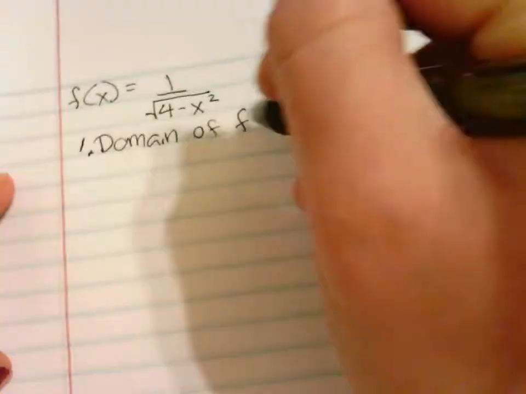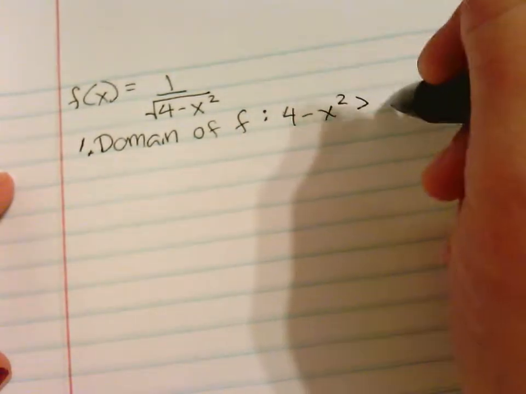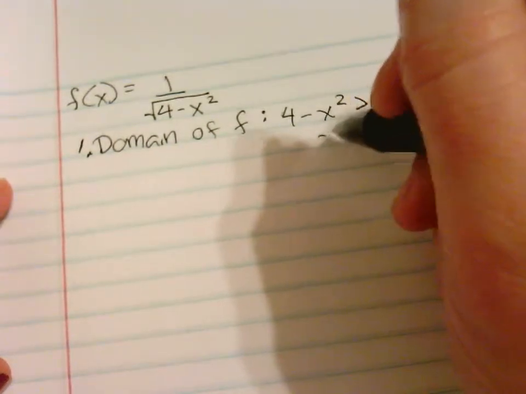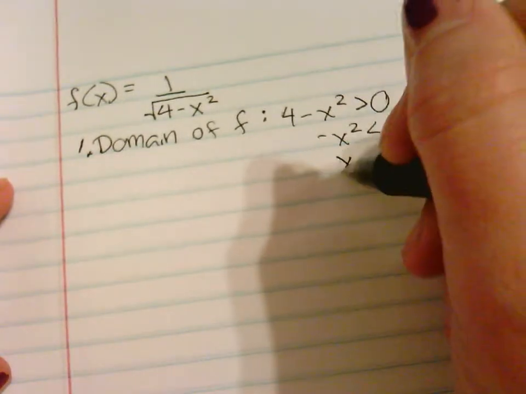You're going to have 4 minus x squared is greater than 0. Solve for x: negative x squared is greater than negative 4. Divide by negative, which switches the sign.